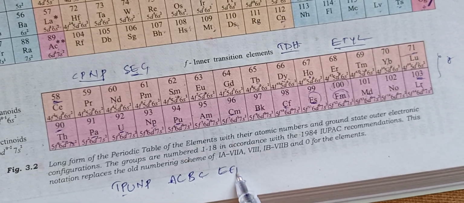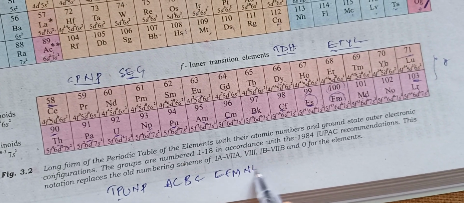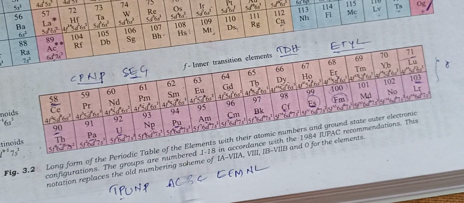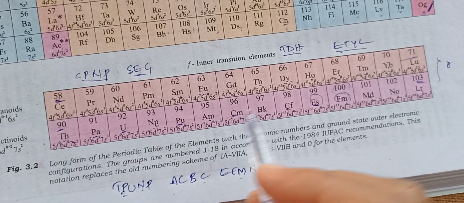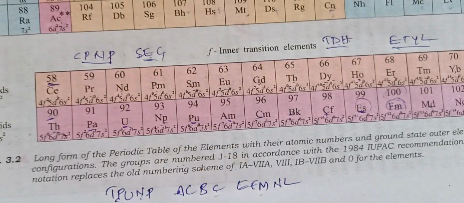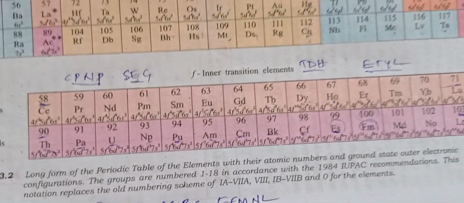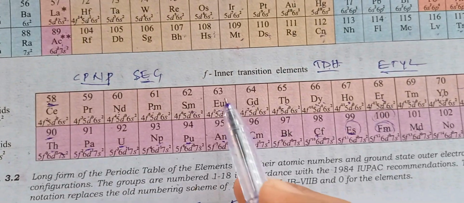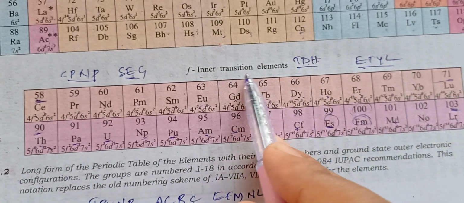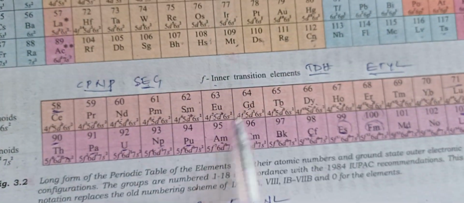Einsteinium, fermium, mendelevium, nobelium, lawrencium: EFMNL. So TPUNP, ACBC, EFMNL, that's it. If you frame abbreviations like this, it will be easy to remember the periodic table. These are called inner transition elements. Representative, transition, inner transition.